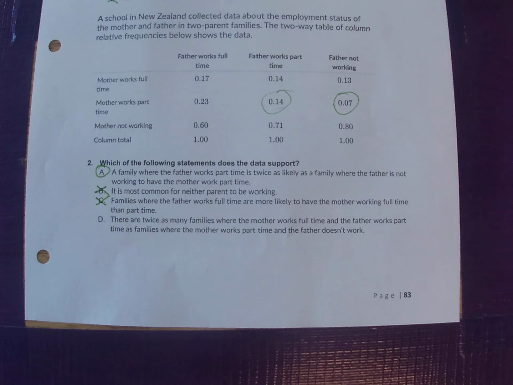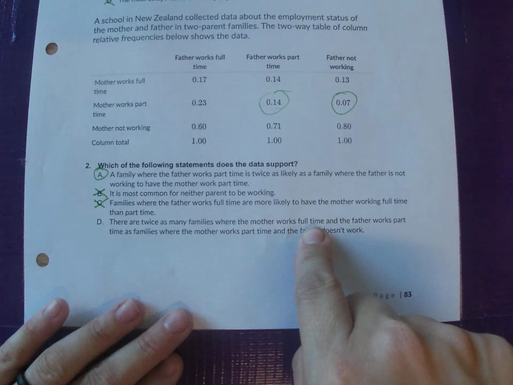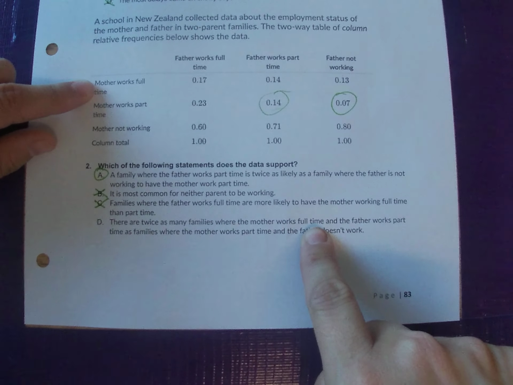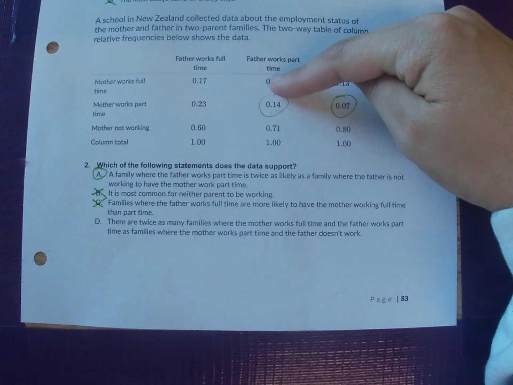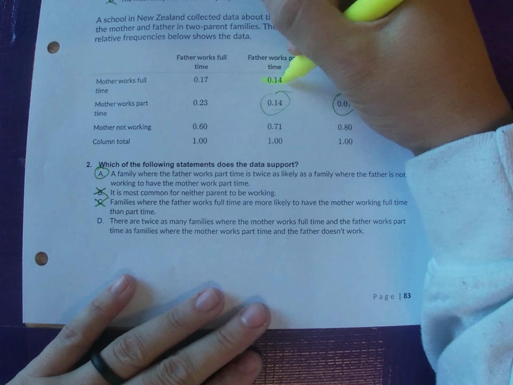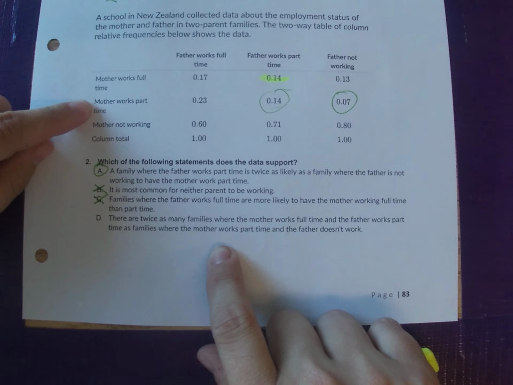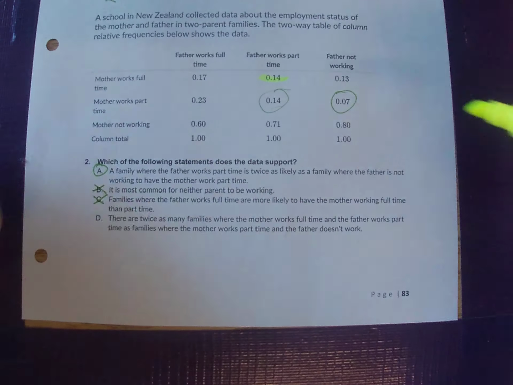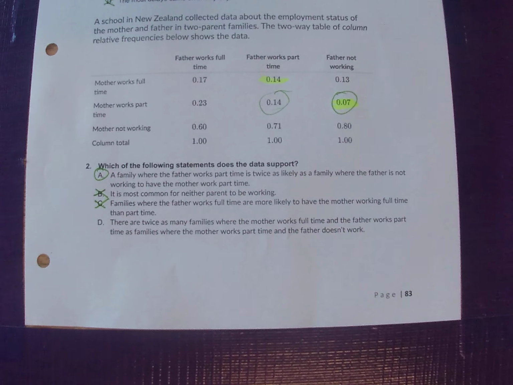There are twice as many families where the mother works full-time and the father works part-time as families where the mother works part-time and the father doesn't work. So there are twice as many families where the mother works full-time and the father works part-time. Okay, so that's this one right here. As families where the mother works part-time and the father does not work. Now here's where we have to be careful. We don't know what families these are. This isn't coming from the same column, so we're not comparing apples to oranges, so we still should stick to answer A.